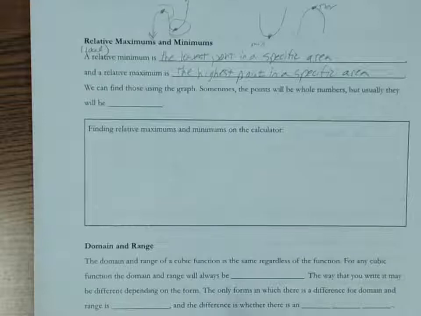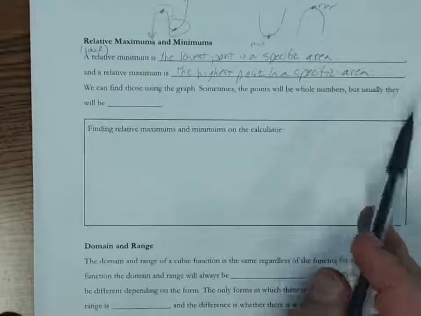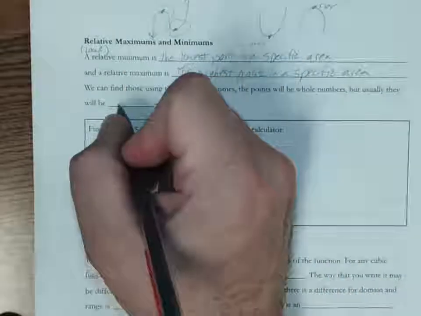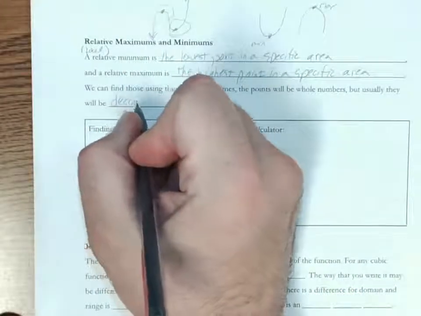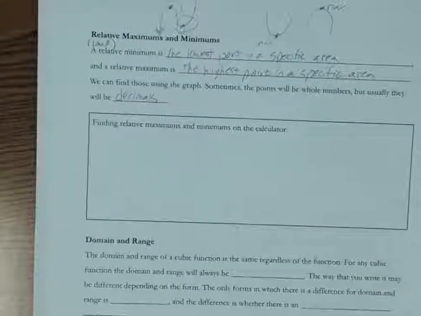Now we can find these using the graph. Sometimes the points are going to be awesome. Usually they're not, and usually they will be decimals, unfortunately. So, of course, the calculator has a way to find these.